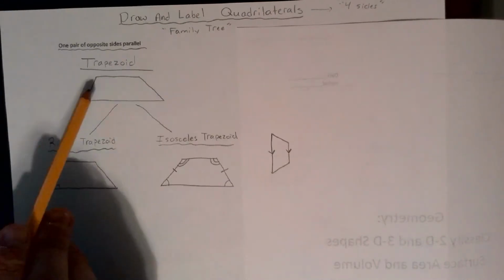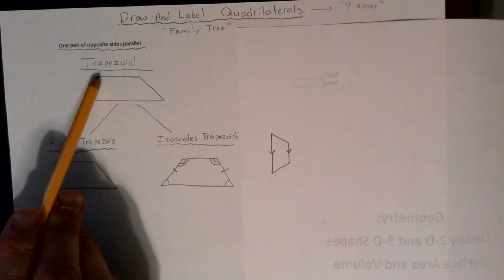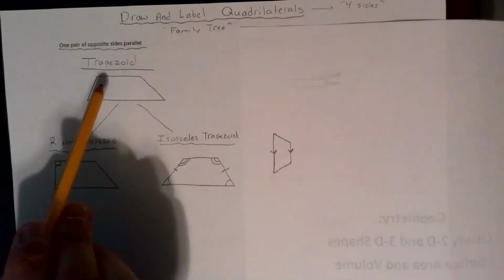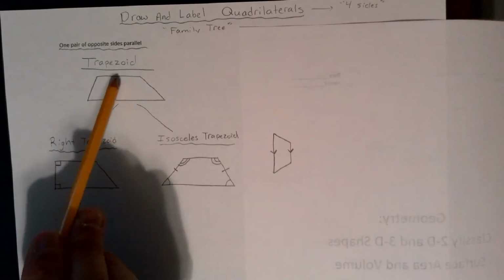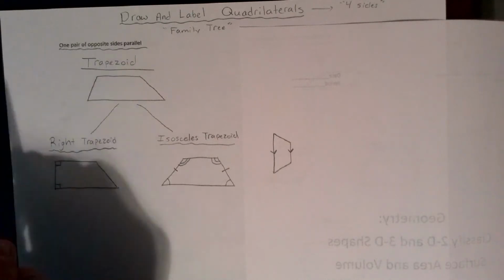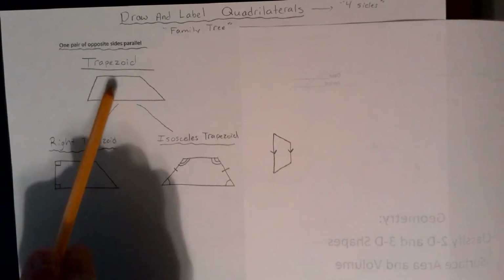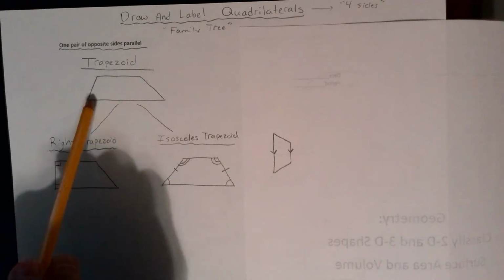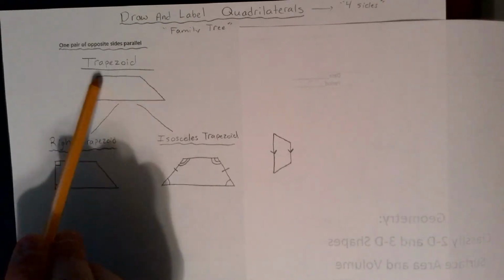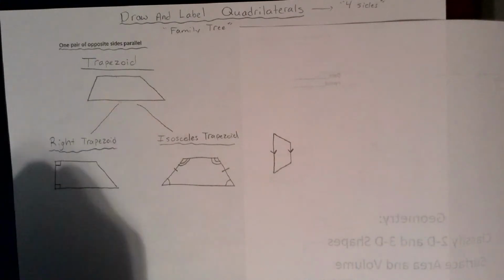So this is a regular old trapezoid. 4 sides, these are all quadrilaterals, that means 4 sides. And the only thing special about it is that the top is parallel to the bottom. Boom, trapezoid. These sides are not the same length, which we could say congruent if they're the same length. None of the angles are necessarily the same, and these sides are not necessarily the same.